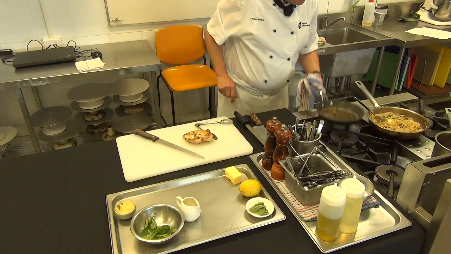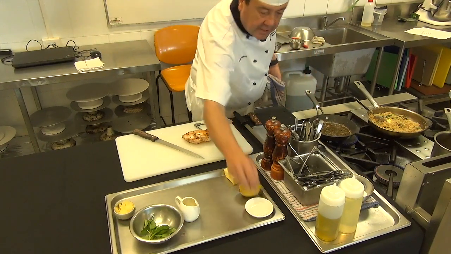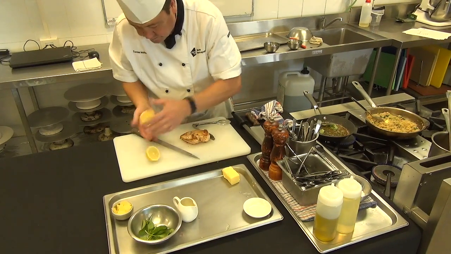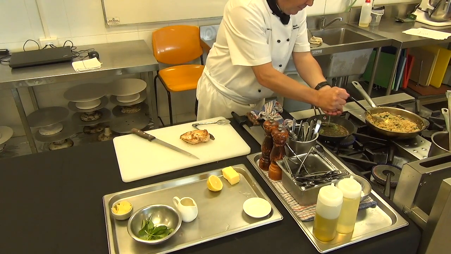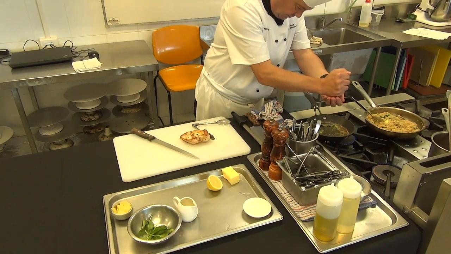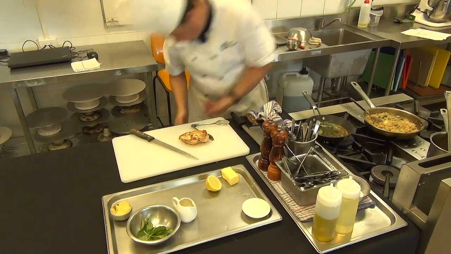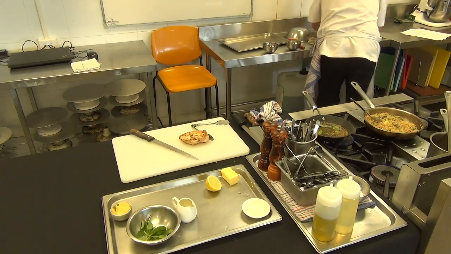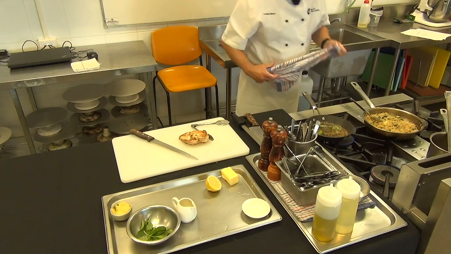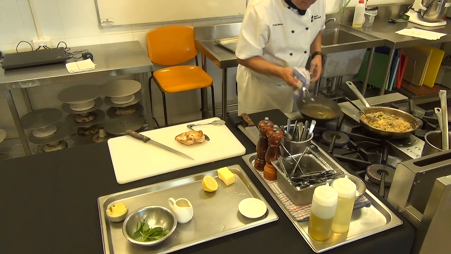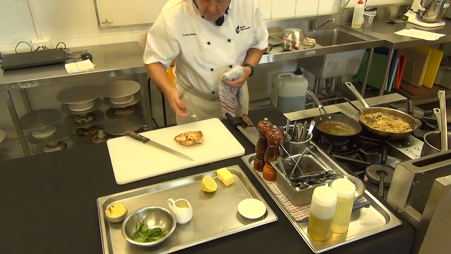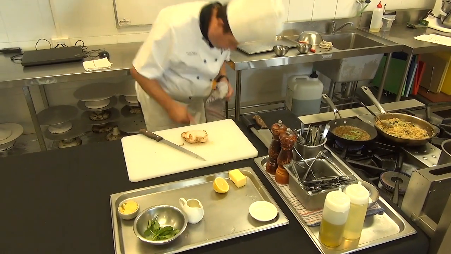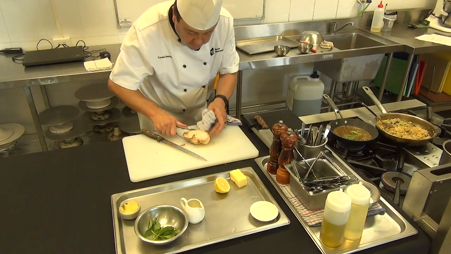And with that chicken, gonna add some sage leaves in there. Take the skin off my chicken. Okay. You can see now that's nice and moist.